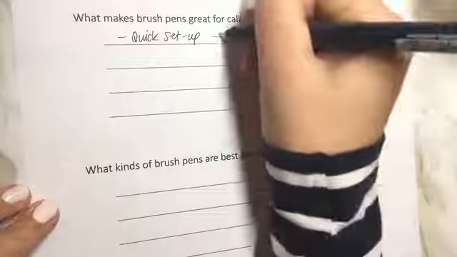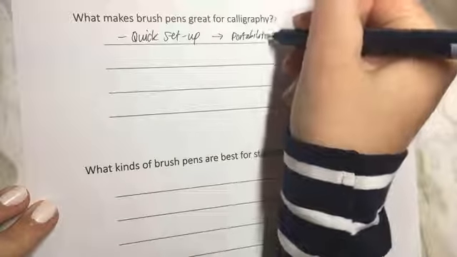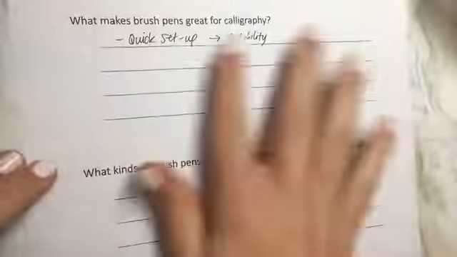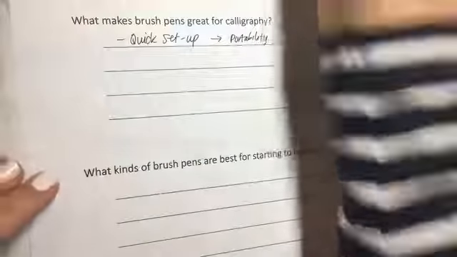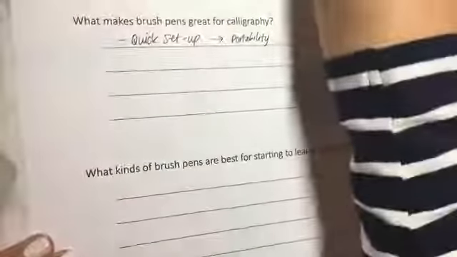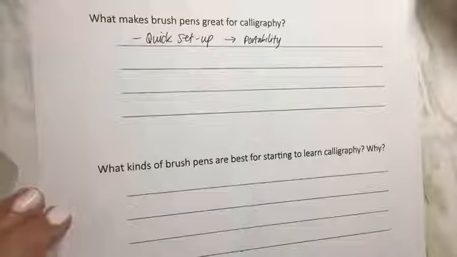And then on a related note is the portability, which we mentioned yesterday, but it's so much easier if you travel a lot, or even like the lack of the mess if you have kids. But if you travel a lot, it's a lot easier to bring something like a brush pen than watercolors or pen and ink.